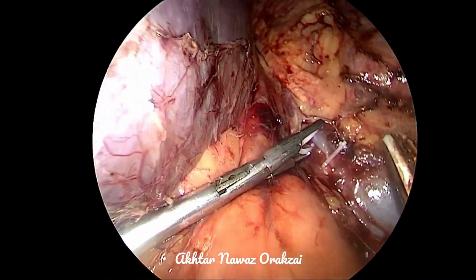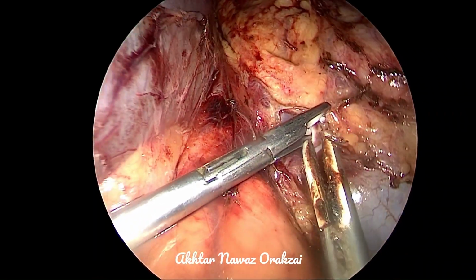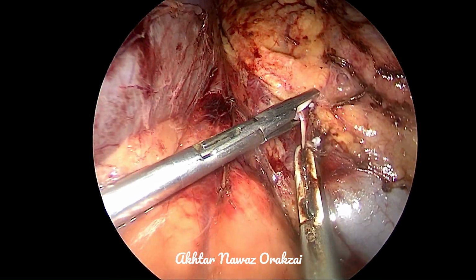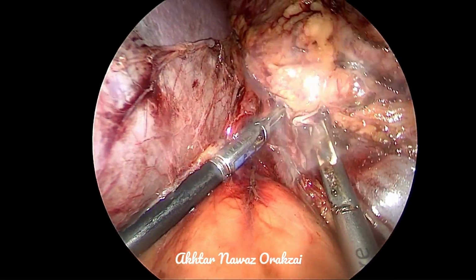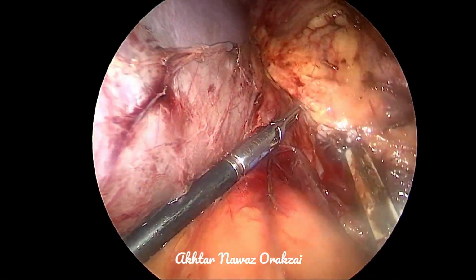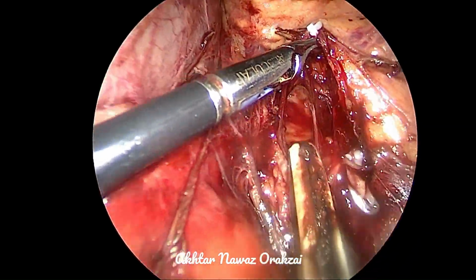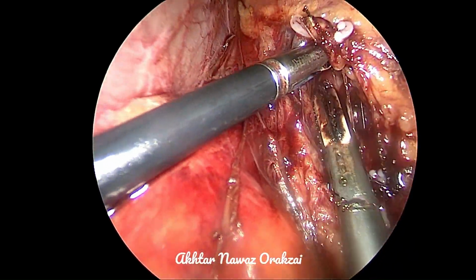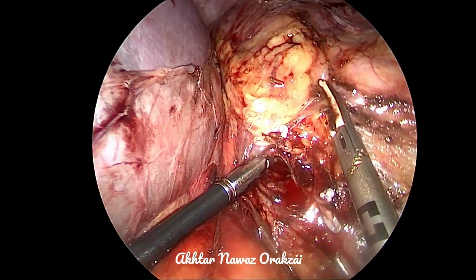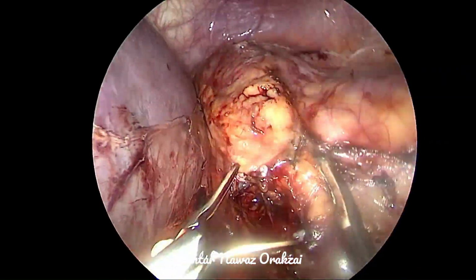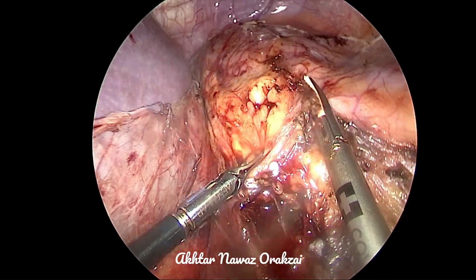After clipping this vein, we will be able to cut it, and thus the adrenal will be detached from the main vessel. This will give us confidence, as well as there are less chances of complication. Here you can see that we are going behind the adrenal now, and the psoas muscle can be seen. So the next step is to separate the adrenal gland from the upper pole of the kidney.